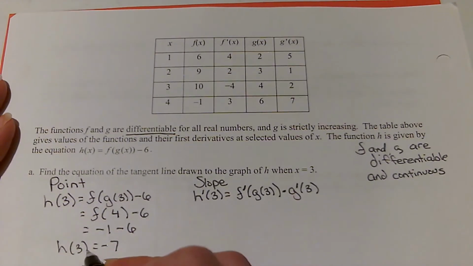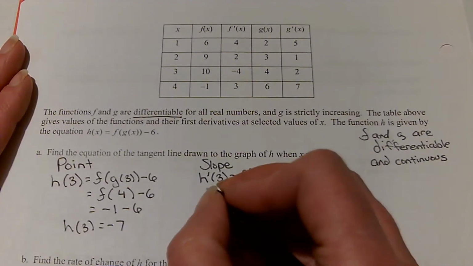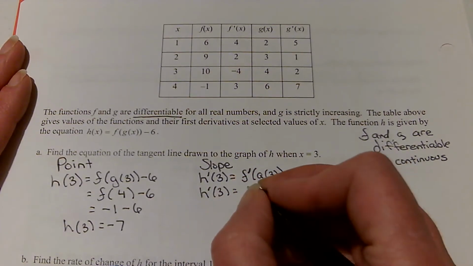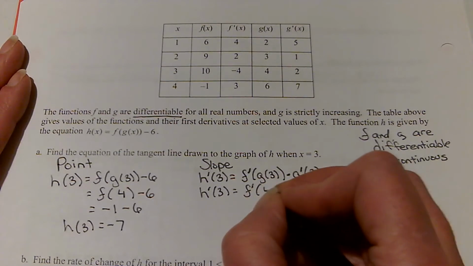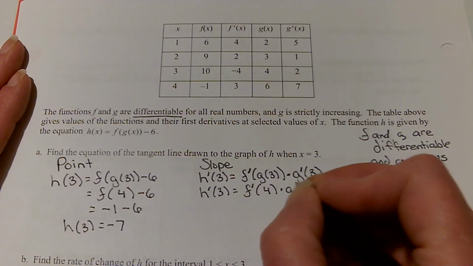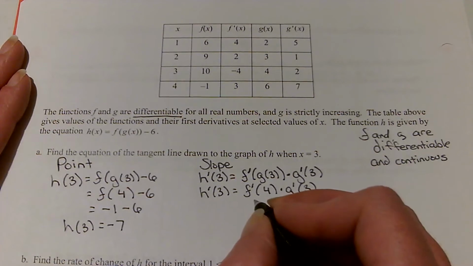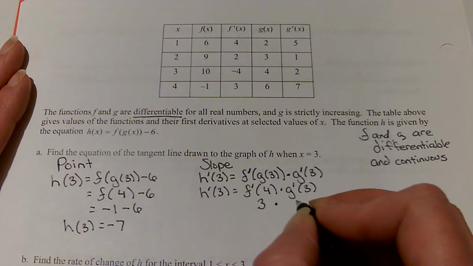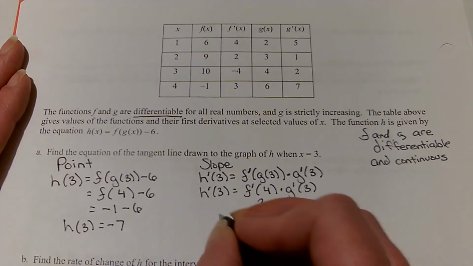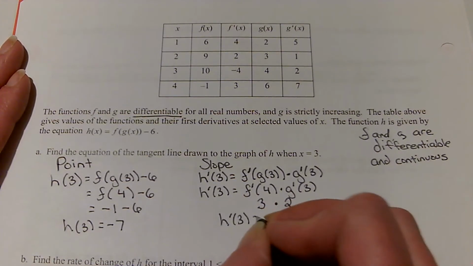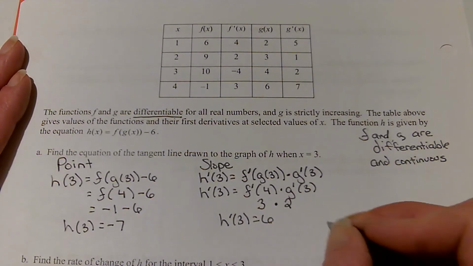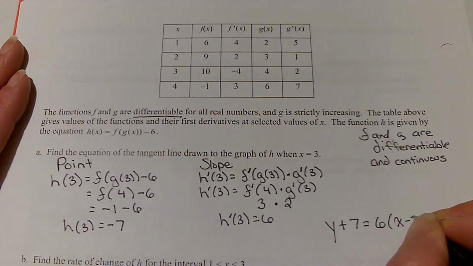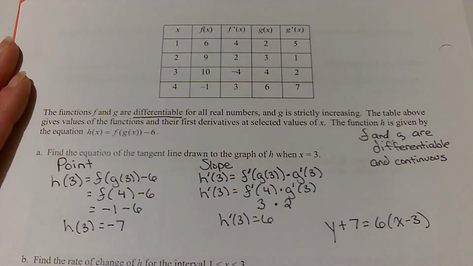So this is my point, my x and my y. To find the slope, h prime of 3. So g of 3 was 4, so now I need to find f prime of 4 times g prime of 3. f prime of 4 is 3. g prime of 3 is 2. So my slope is 6. So I'll get y plus 7 equals 6 times x minus 3. There's the equation of the tangent line.